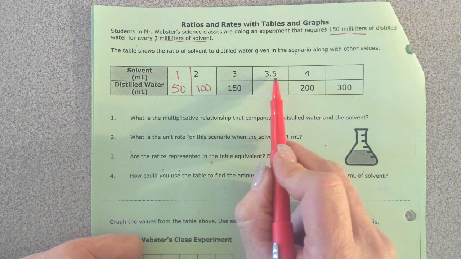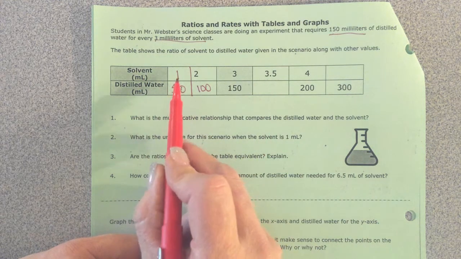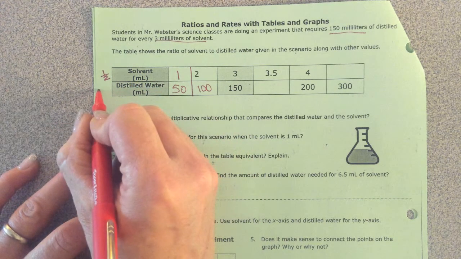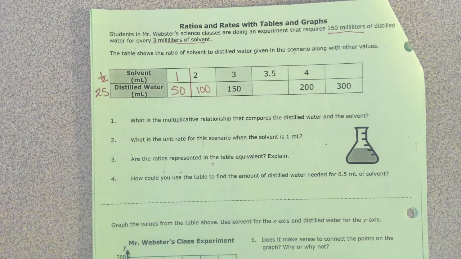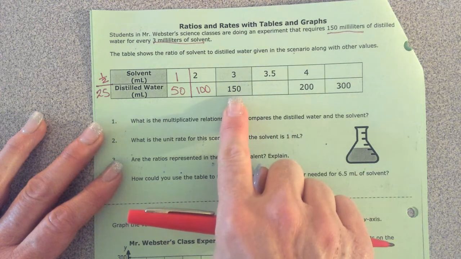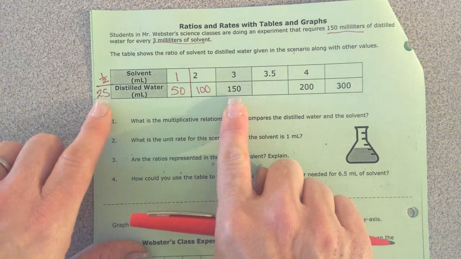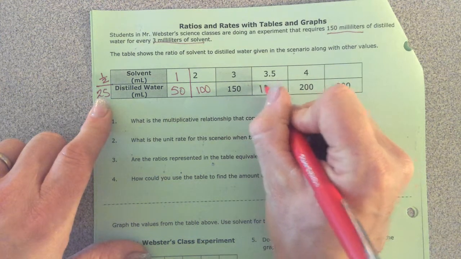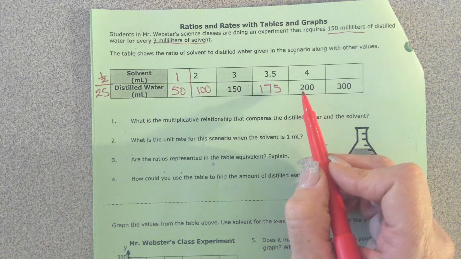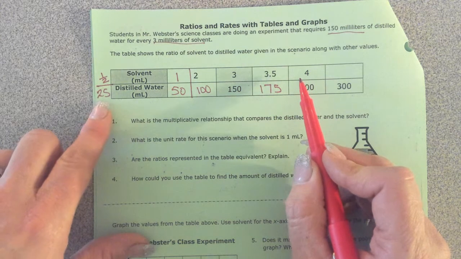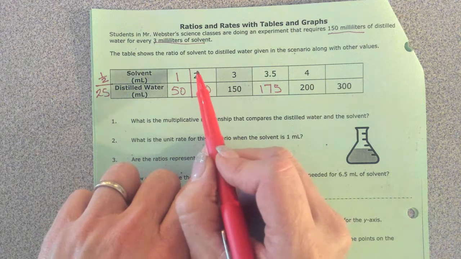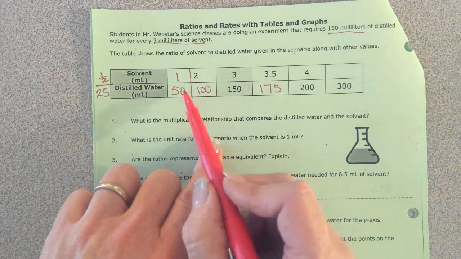It would be nice to know how much 1/2 is. So I'm going to come back over here. If 1 is 50, then I cut that in half. 50 would get cut in half to be 25. Now here's a neat little trick you can do with tables. If I'm trying to find 3.5, I could do the amount for 3, 150, plus the amount for half, 25, and get 175. And they already gave us 4 is 200, which makes sense because another half would give me 4, and another half here is 25. Also, that 4 and 200 reduce down to 2 and 100 and 1 and 50.